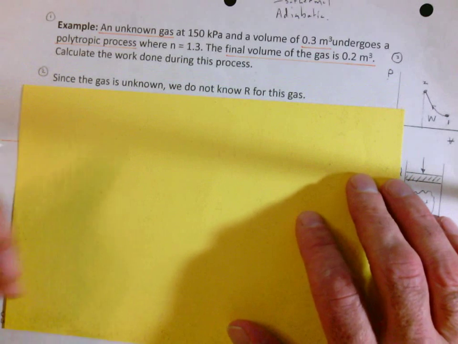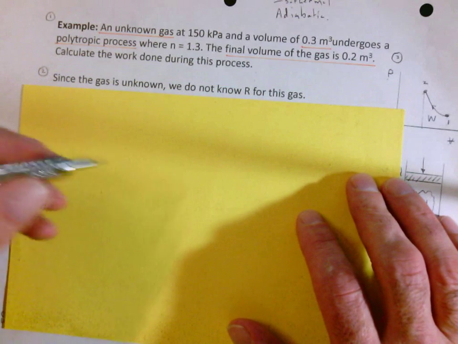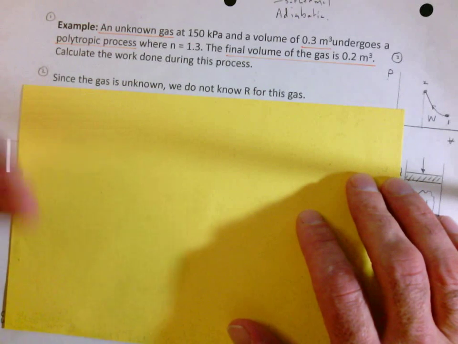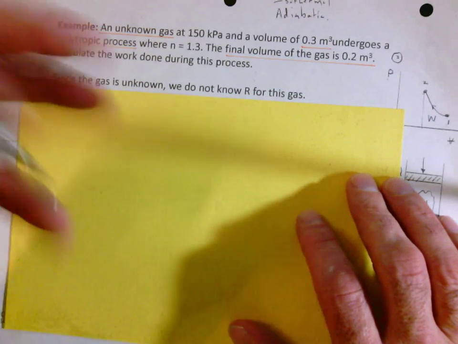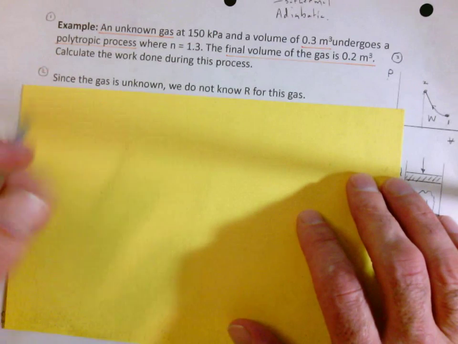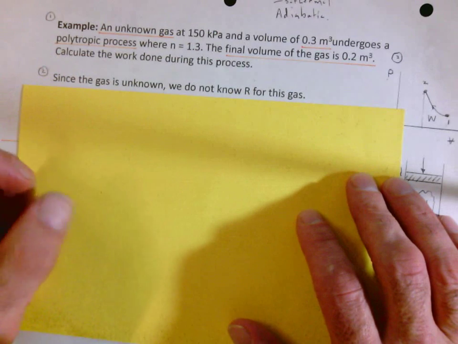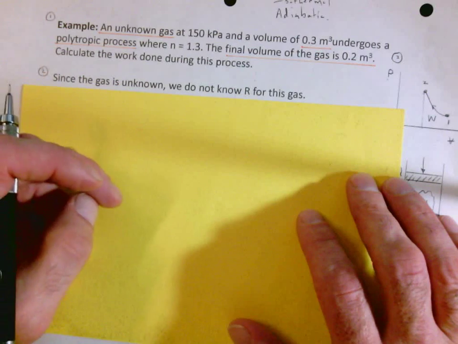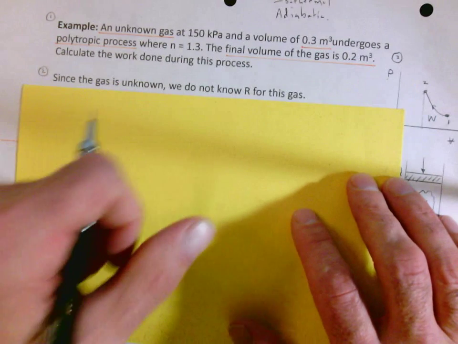Okay, this is a good point. In this case, R is not known for the gas. Once again, though, we don't need that. R was not part of our plan. So the key idea here is that in polytropic processes, you don't need to know R, nor does it have to be an ideal gas.